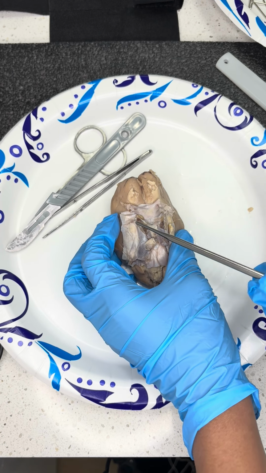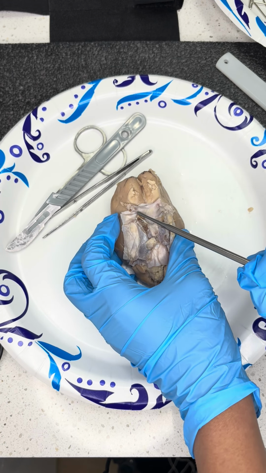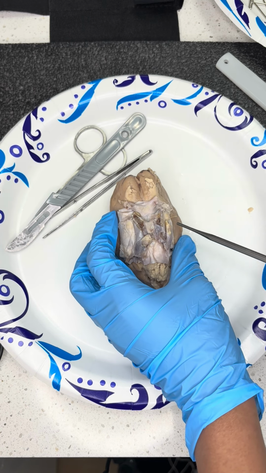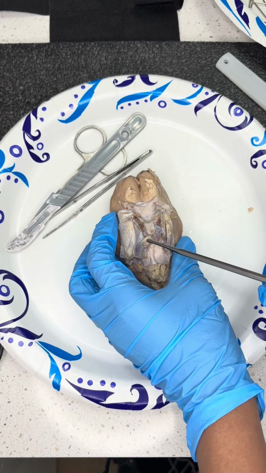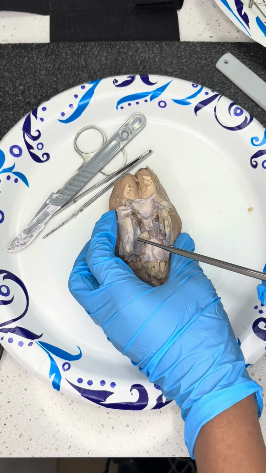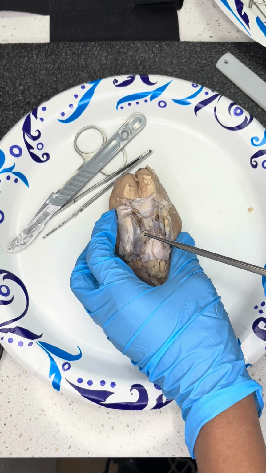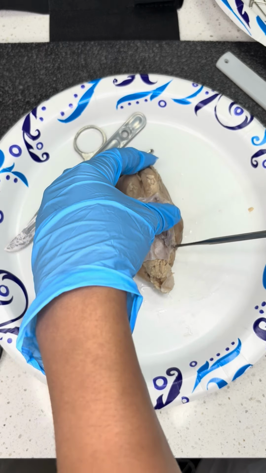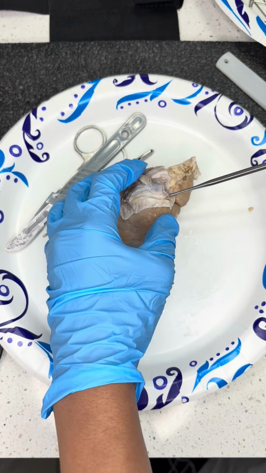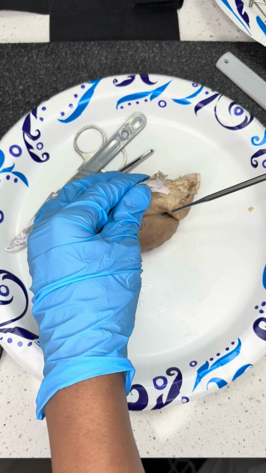Then we have the optic tract. Then we have the oculomotor nerve. And then down on the sides here will be the trochlear nerve, which is back again under here.